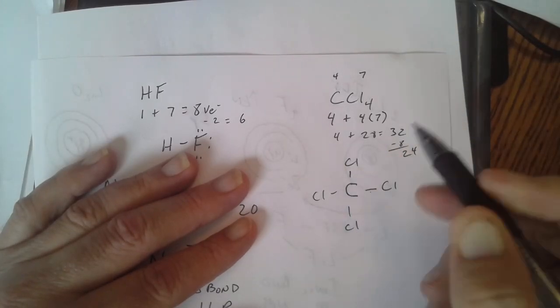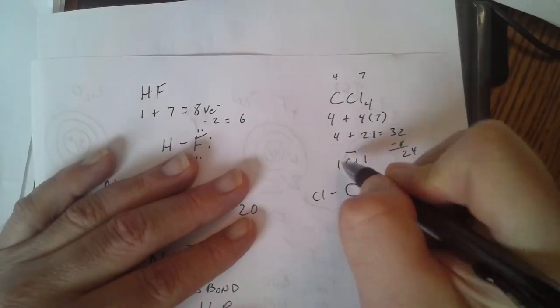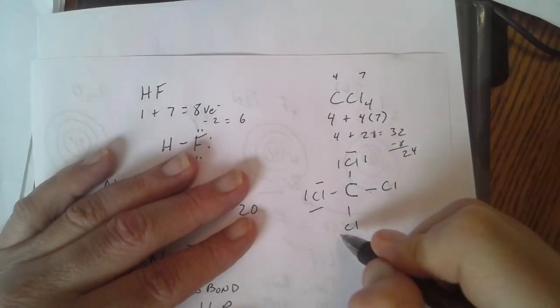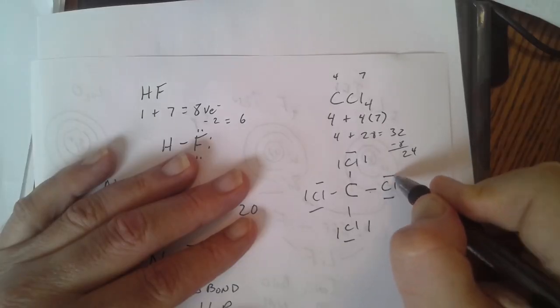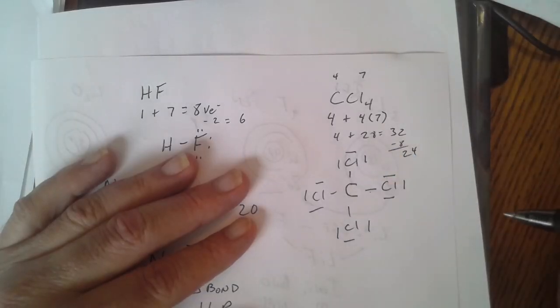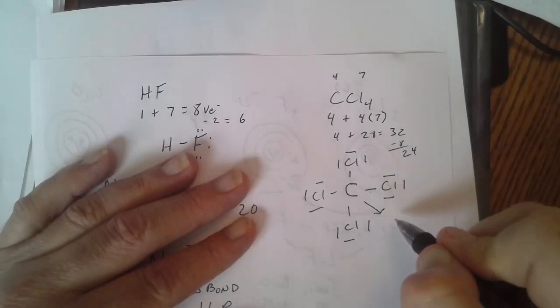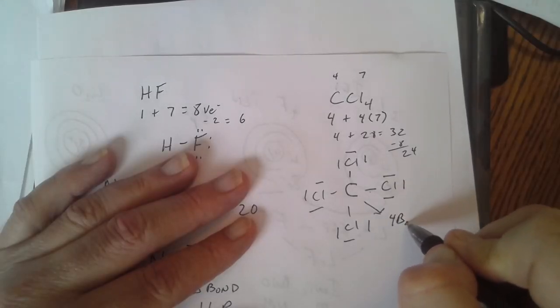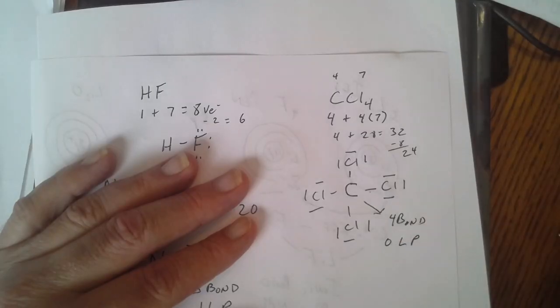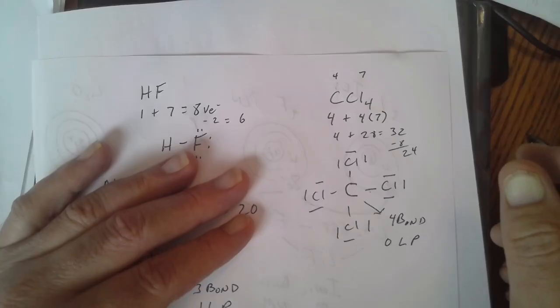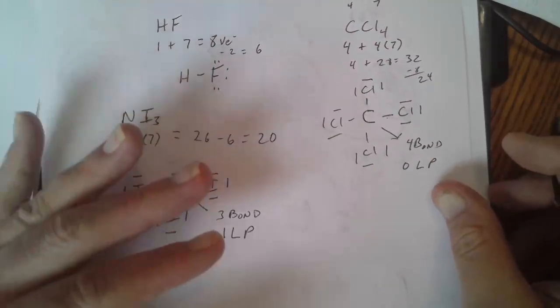So 2, 4, 6, 8, 10, 12, 14, 16, 18, 20, 22, 24, 26, 28, 30, 32 total electrons. The carbon here has 4 bonds and 0 lone pairs. Questions there?